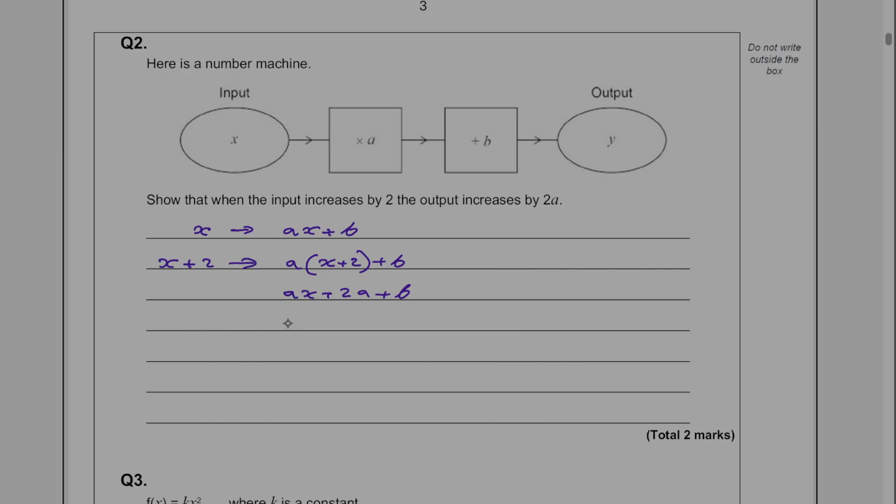And then I'm going to just rearrange it like this, ax plus b plus 2a. Then I'm going to underline this part here to indicate that this would be the same output as the x input.